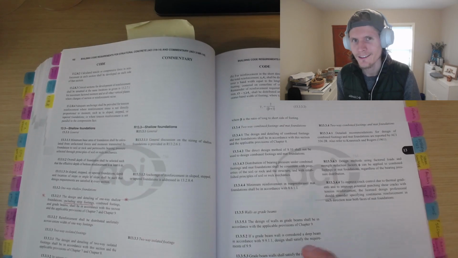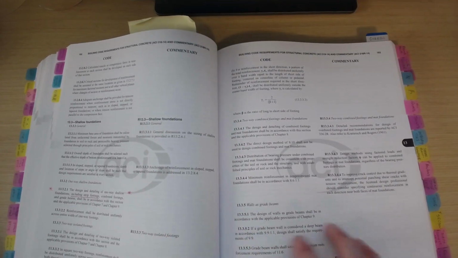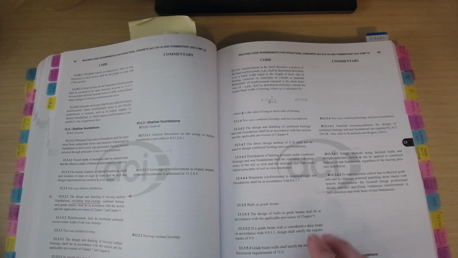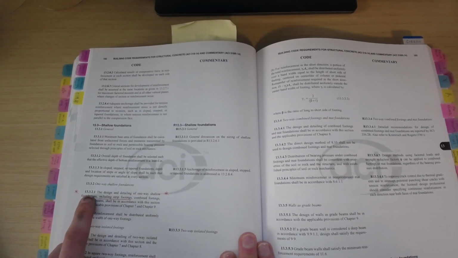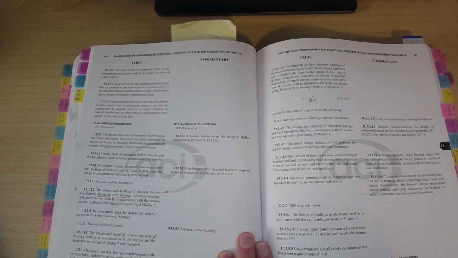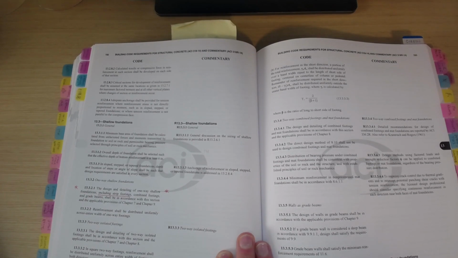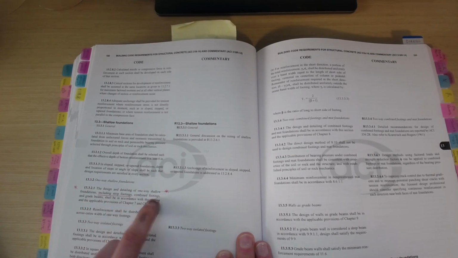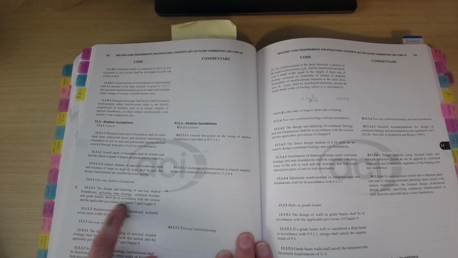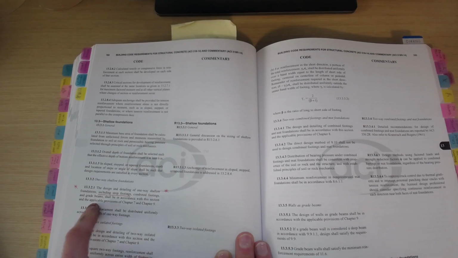Okay, jump over to foundation design. This is important for the PE. This is page 192, and I actually starred 13.3.2.1. It says the design and detailing of one-way shallow foundations, including strip footings, underlined including strip footings, combined footings, and grade beams shall be in accordance with this section and the applicable provisions of Chapter 7 and Chapter 9. So that is kind of the vehicle in the code that sends you elsewhere to design your strip footings.